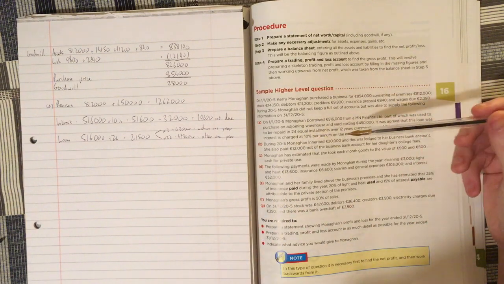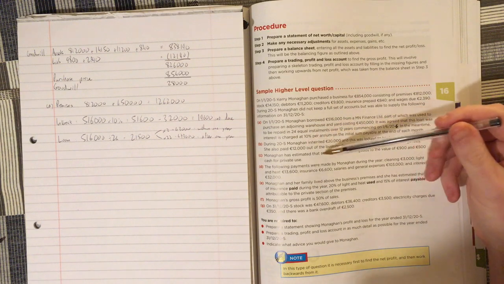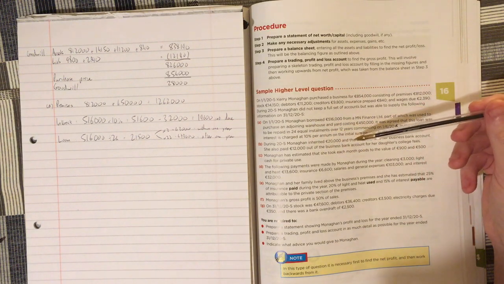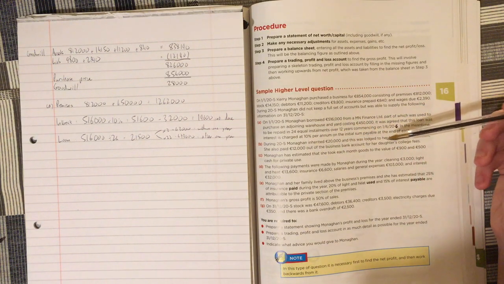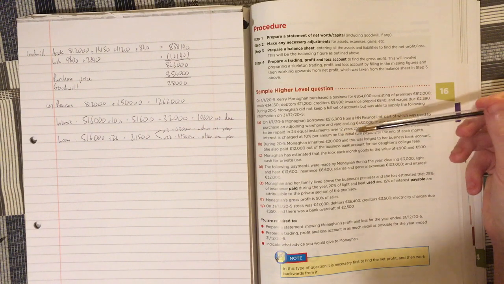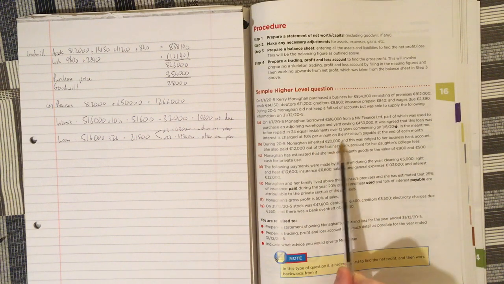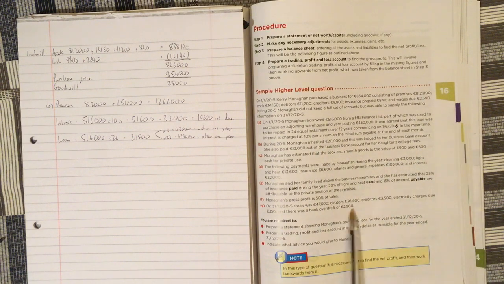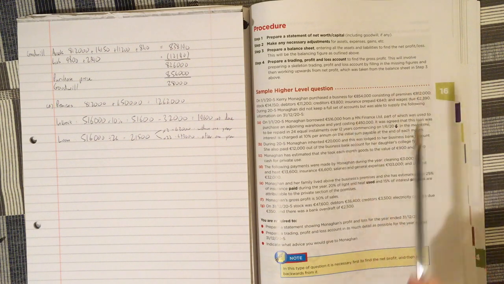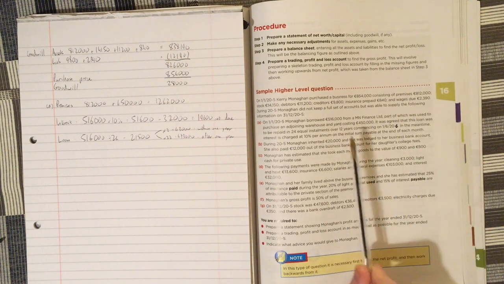On to B then. During the year, Monaghan inherited 20 grand, and this was lodged to her business bank account. You'll see at the end of the year here, I have the bank overdraft number. So I don't have to do anything in terms of adjusting the bank for this 20 grand. It's already priced into this bank overdraft at the end of the year.